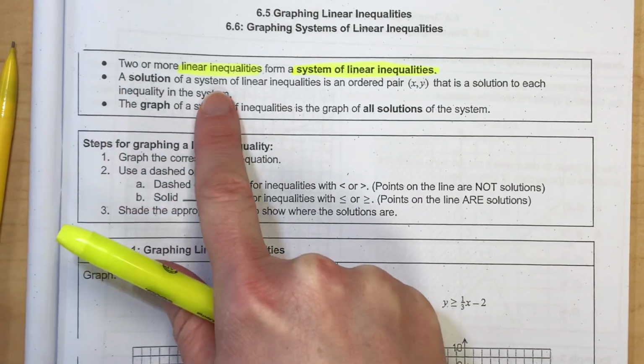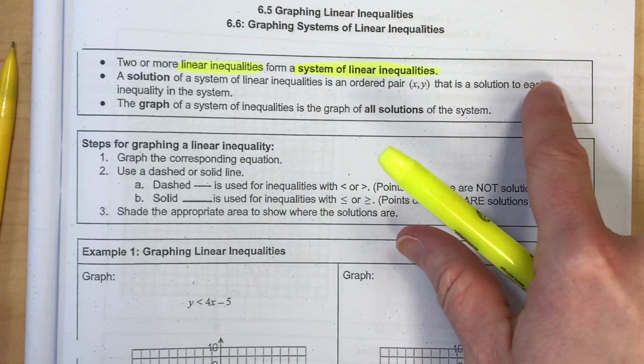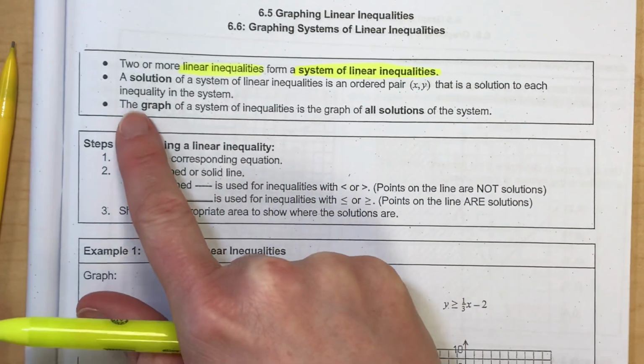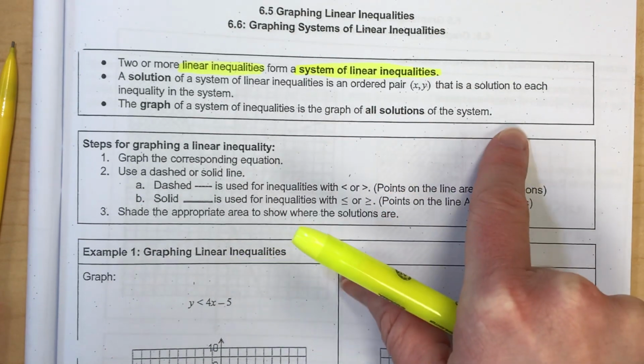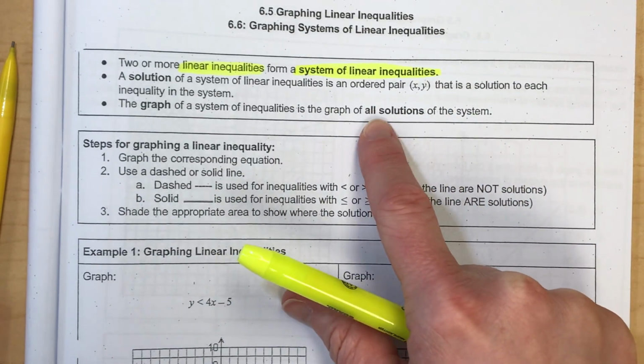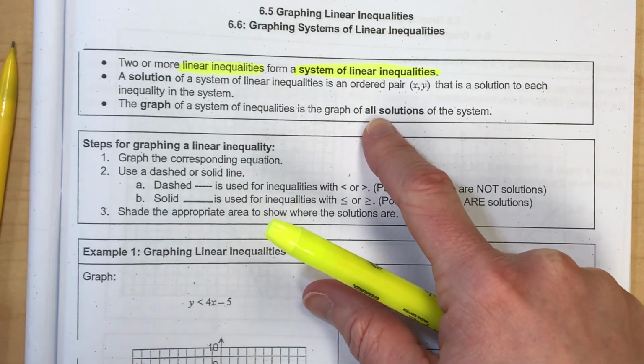A solution of a system of linear inequalities would be any ordered pair that is a solution to each inequality of your system. And the graph of a system of inequalities is the graph of all solutions of the system. And so how you're going to show all solutions would be to do some shading, just like when you did shading on a number line.